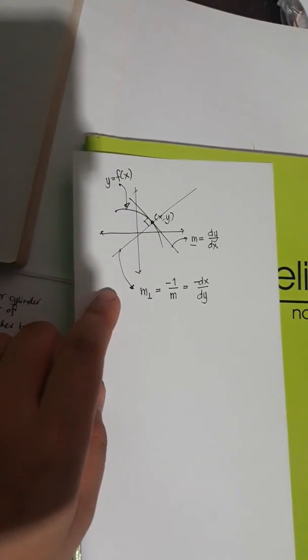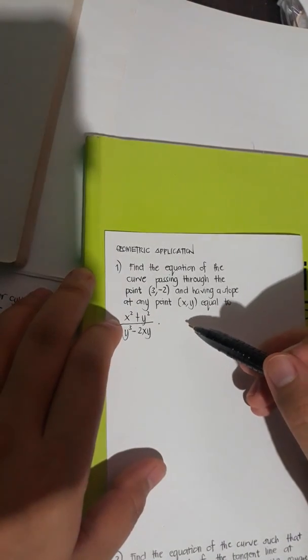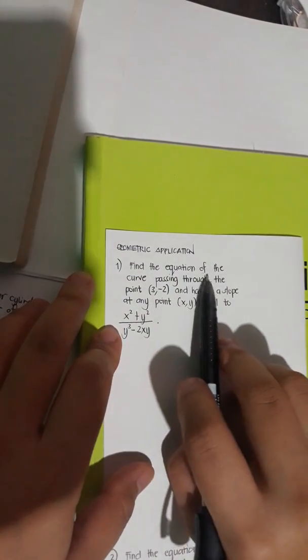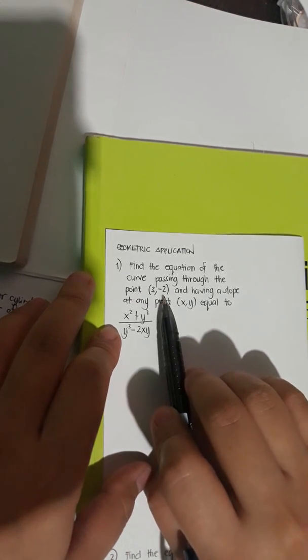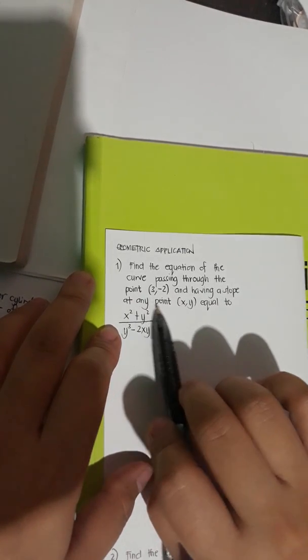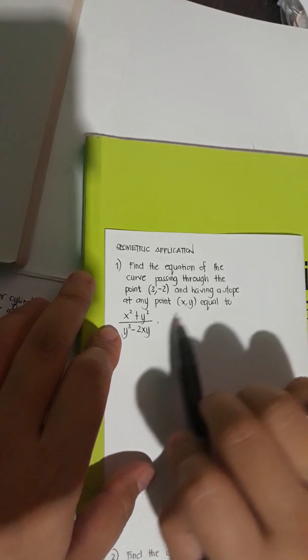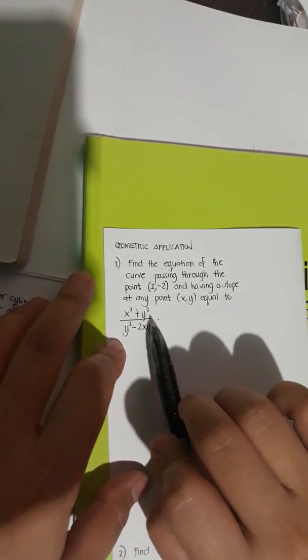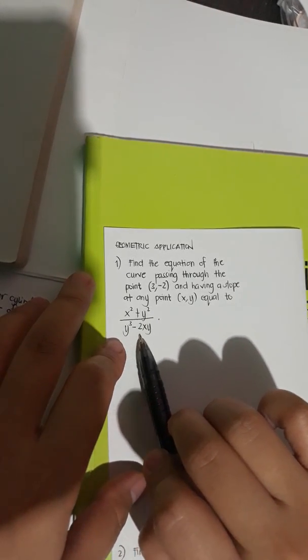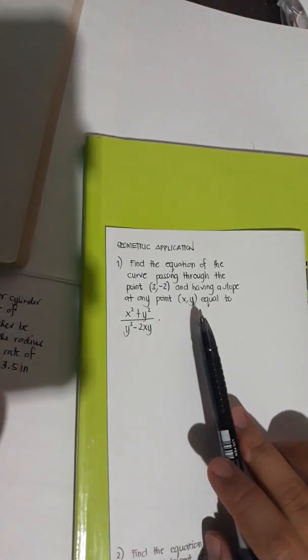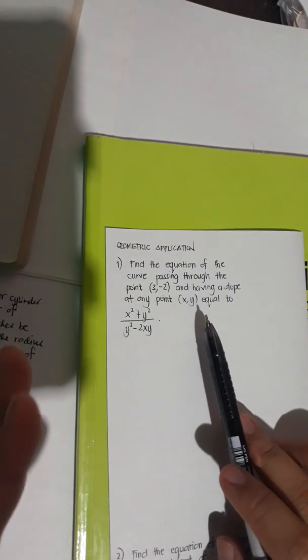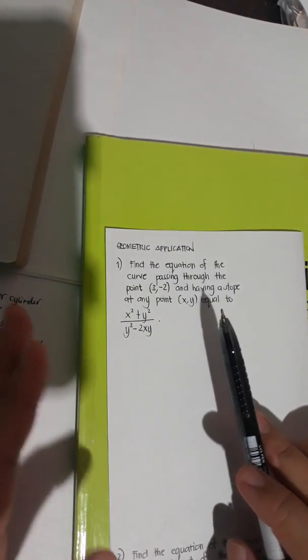So these are the things that we have to remember before we proceed to our examples of geometric applications. This is our first example. We are to find the equation of the curve passing through the point (3, -2) and having a slope at any point xy equal to x squared plus y squared over y cubed minus 2xy. When you say slope at a certain point, that means the slope of the tangent line at that point of the curve.